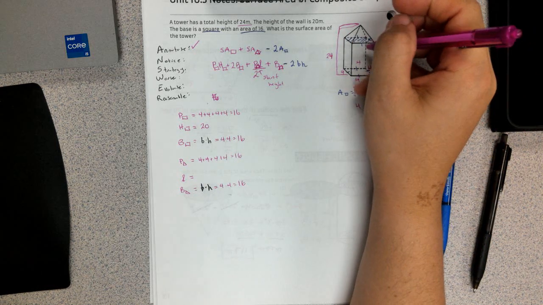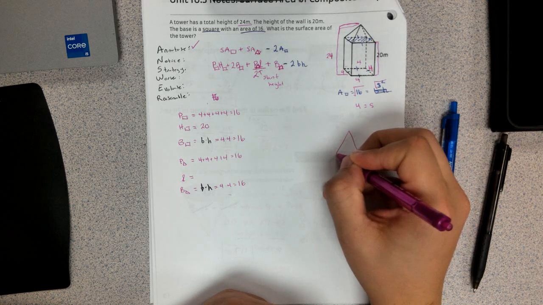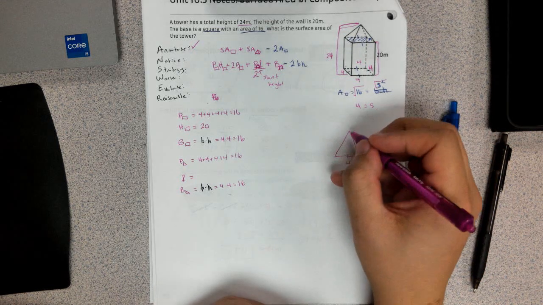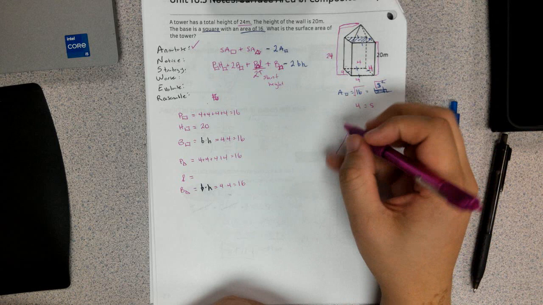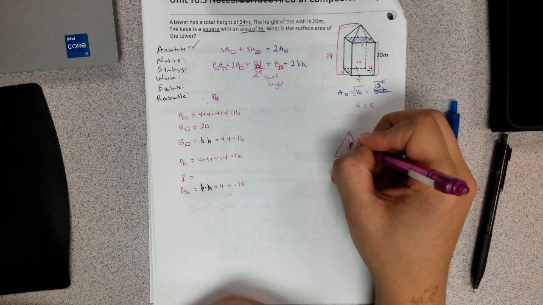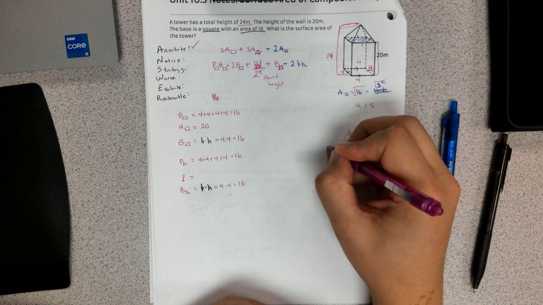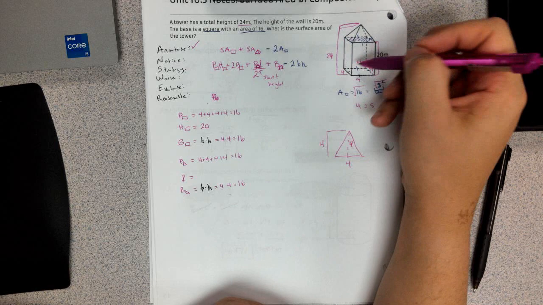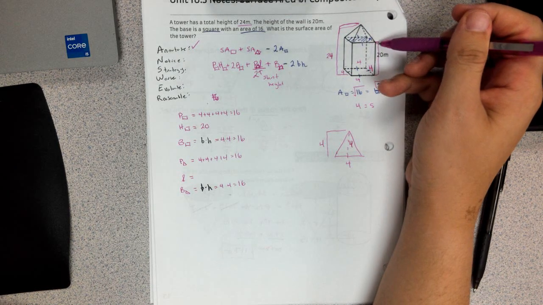Now let's talk about this slant height. Right now we have this pyramid with a side length of 4, and we know that the height is going to be 4 as well. The reason I know the height is 4 is because in our picture the whole tower is 24, but the rectangular prism is only 20.